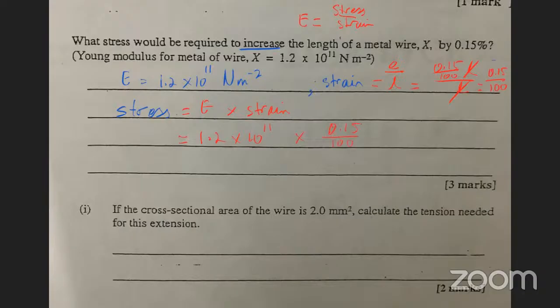Remember, the extension is how much the length of the wire increased by, right? And the length of the wire increased by 0.15 over 100 of whatever the original length was. So you don't need to know the original length because they'll cancel off nicely. So the L's will cancel and you'll end up with that.